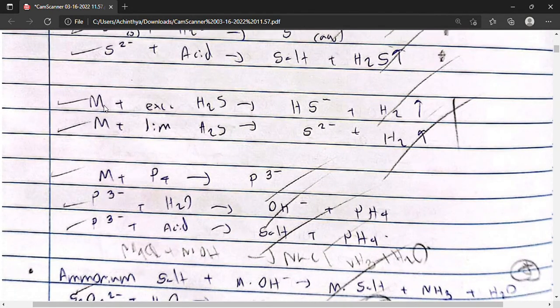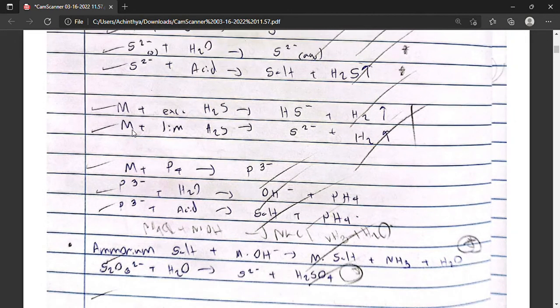If we were to react any S block metal with excess hydrogen sulfide, we will be able to get the metal bisulfide, or the metal hydrogen sulfide, and we will be able to get hydrogen gas. And if we were to react an S block metal with limited hydrogen sulfide, we will get the metal sulfide and hydrogen gas evolved.